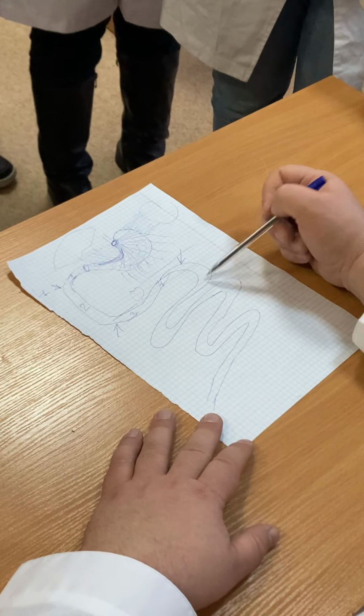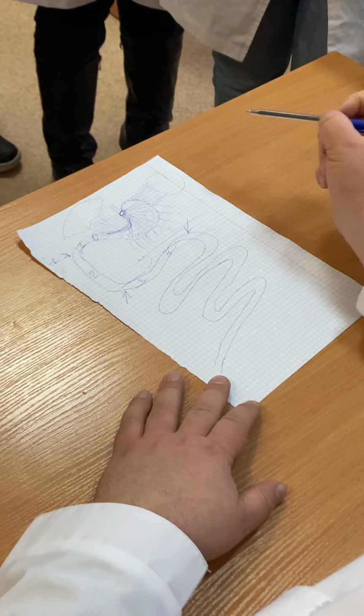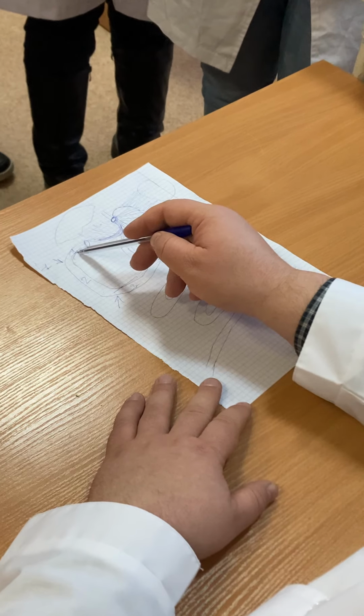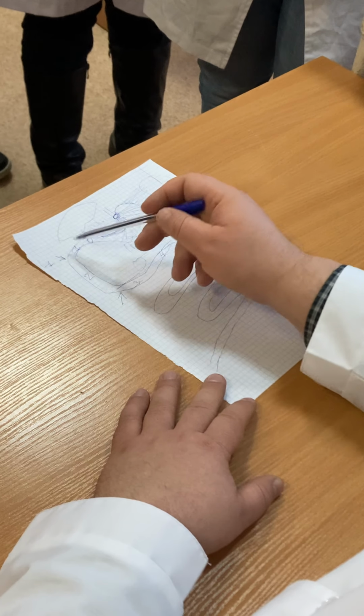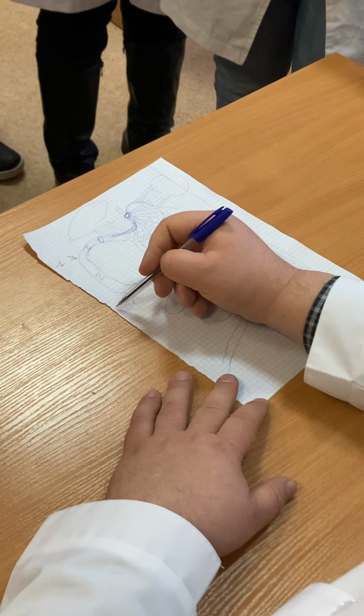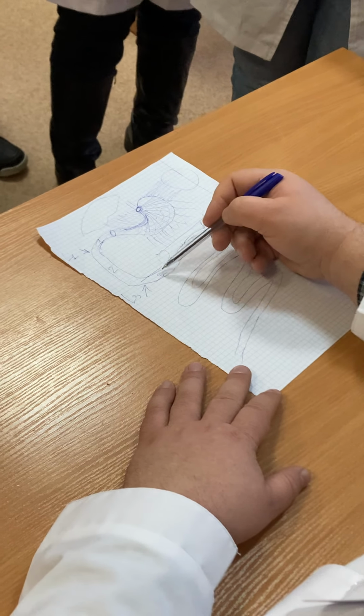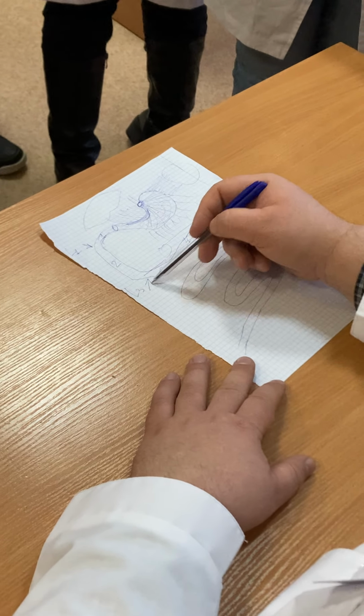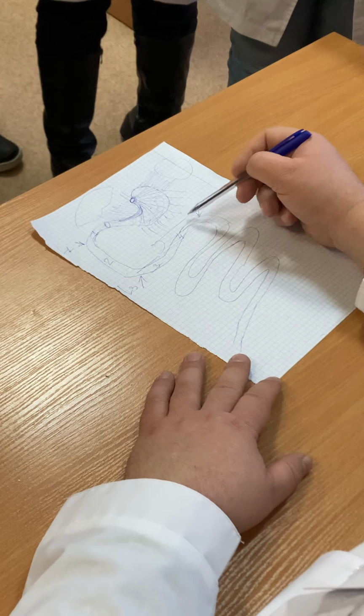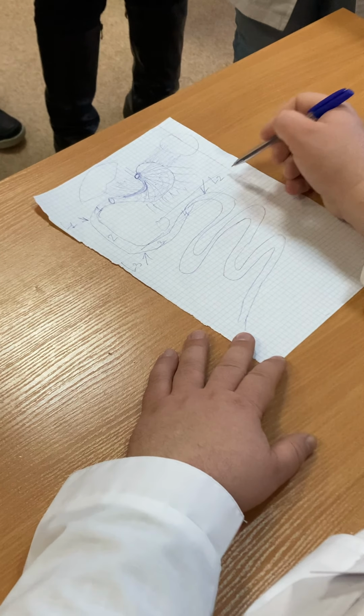duodenojejunalis. Flexura duodenojejunalis. Topography. Superior part of duodenum is at the level of L1. Descending part goes to the level of L3. Horizontal the same at the level of L3. And ascending part goes to the level of L2.